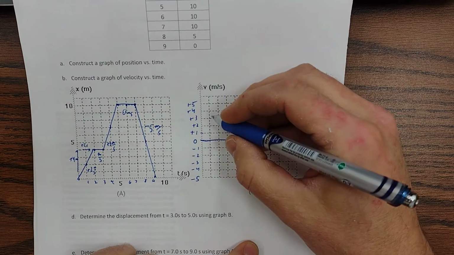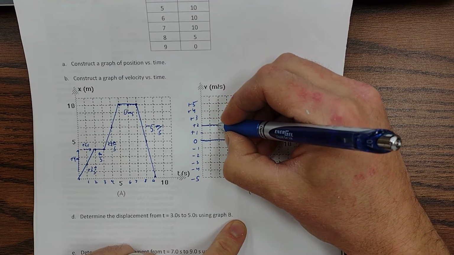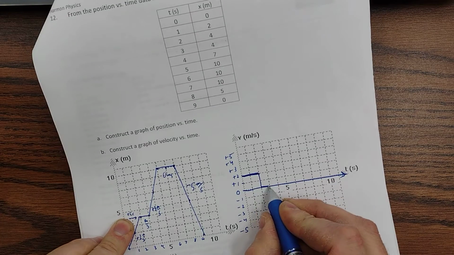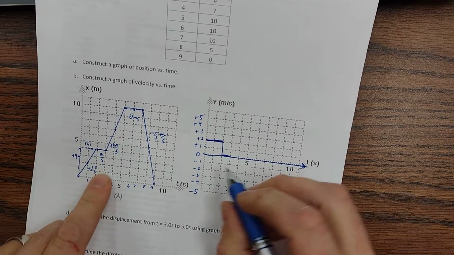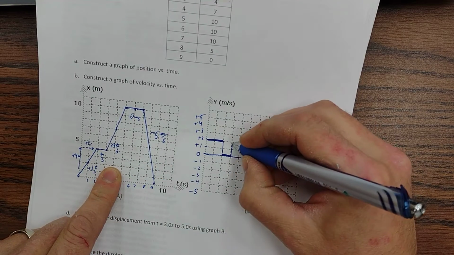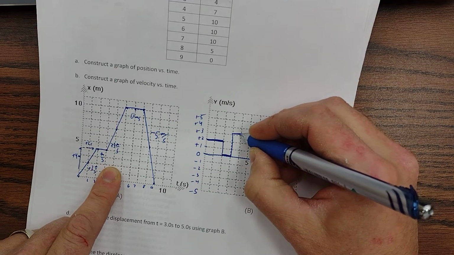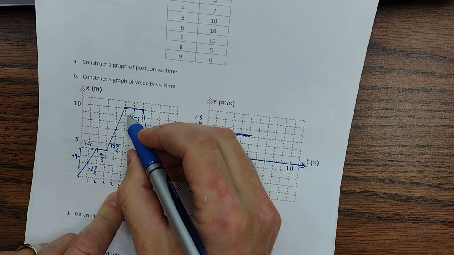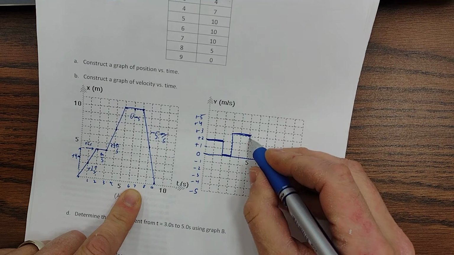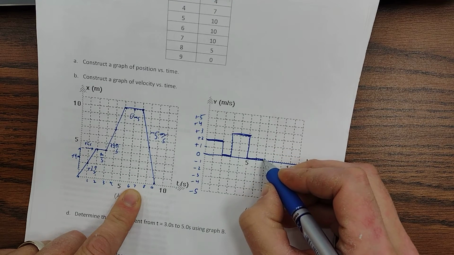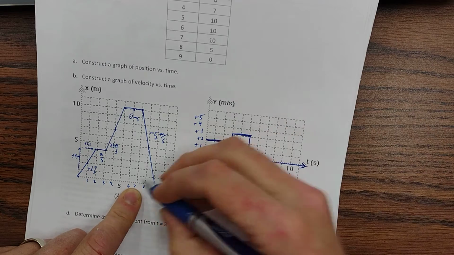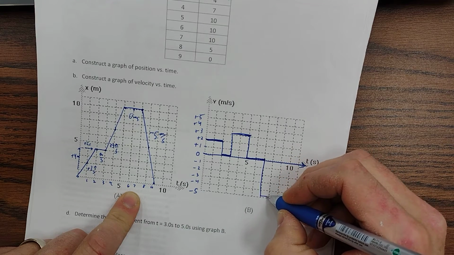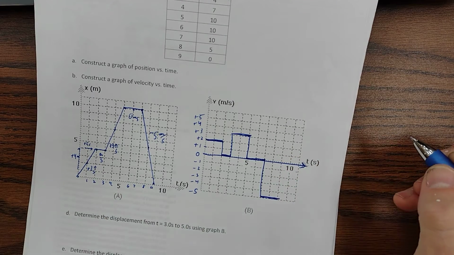Alright, so for the first 2 seconds, the velocity is positive 2 meters per second. So that's velocity there. I'm going to draw it nice and dark here. Then we drop down to 0 meters per second for that next second. Alright, and then for these next 2, we go up to positive 3 meters per second. Positive 3 meters per second from 3 to 5 seconds. And then from 5 to 7, the slope of the line is 0, so we have no velocity. And then from 7 to 9, we go negative 5 meters per second, so I gotta go negative. And we don't know what happens after that.